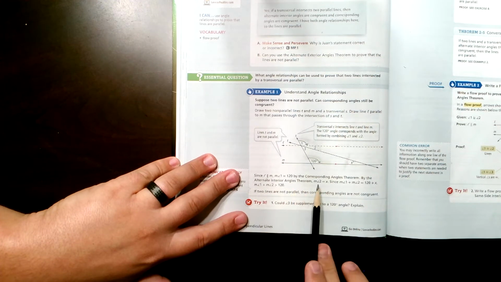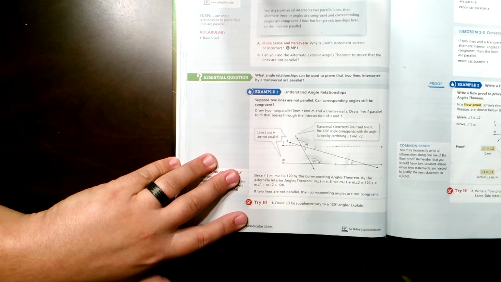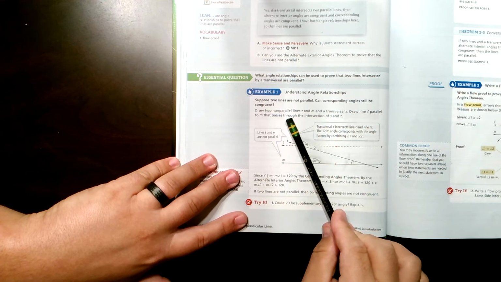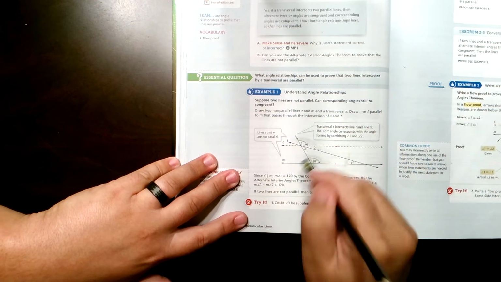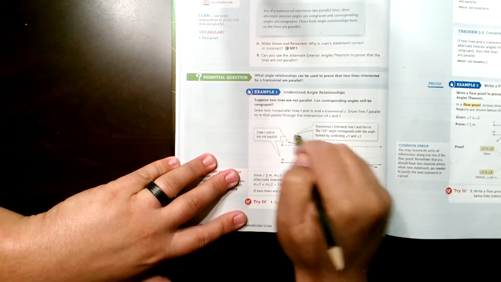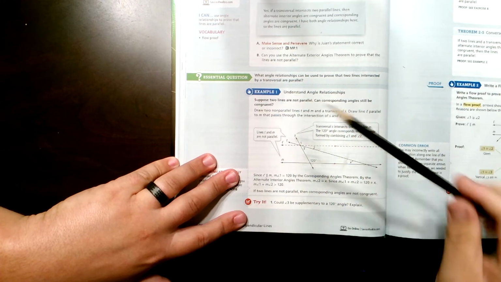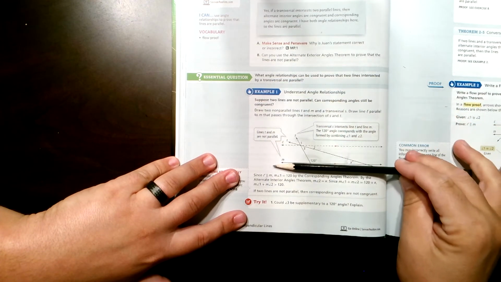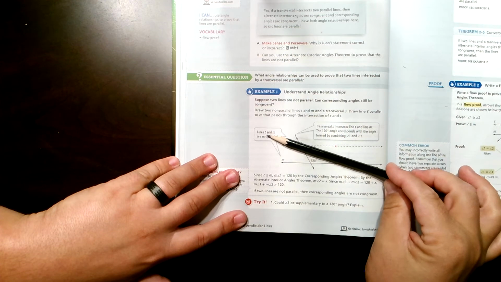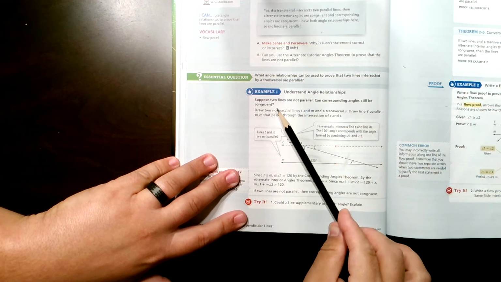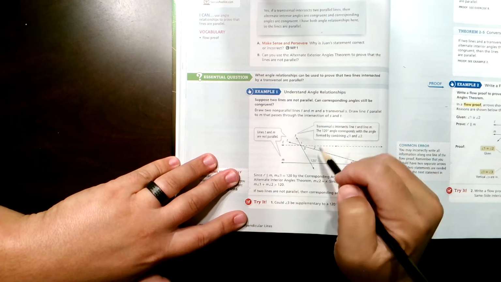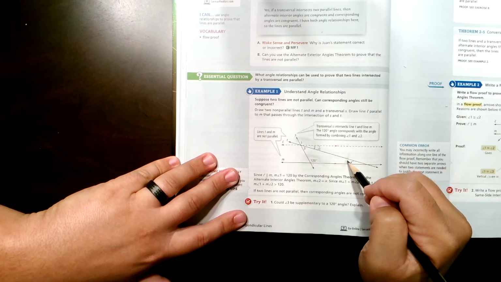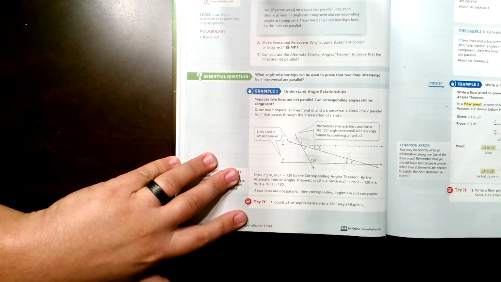By the alternate interior angles theorem, the measure of angle 2 equals x. So no, we're not looking at the transversal S anymore. We're looking at the transversal T. So I'm going to erase my pencil marks on here. Now, again, still look at lines L and M, but we're looking at this transversal now. So ignore S, try to erase it. This is our transversal. So they're saying that angle 2 is equal to x.